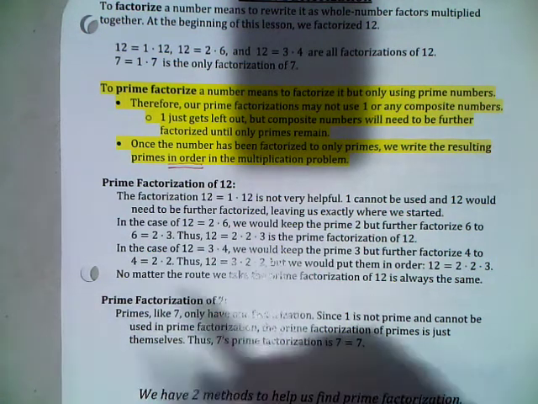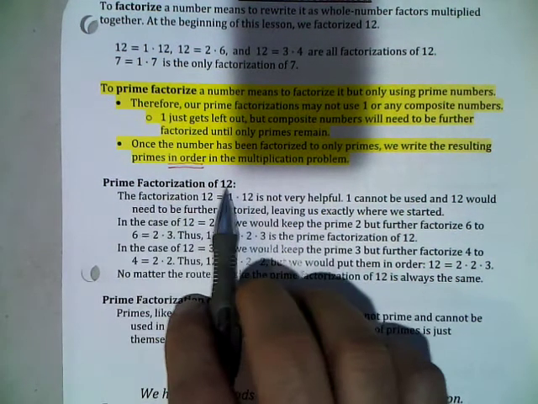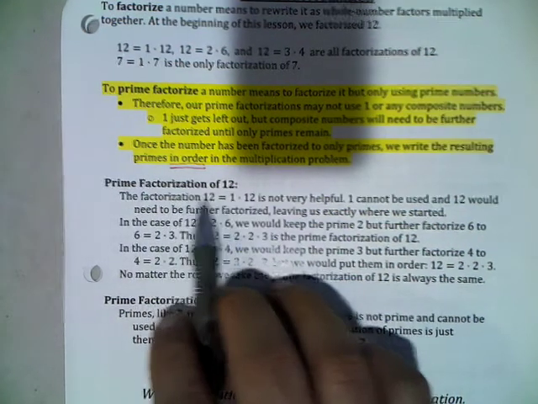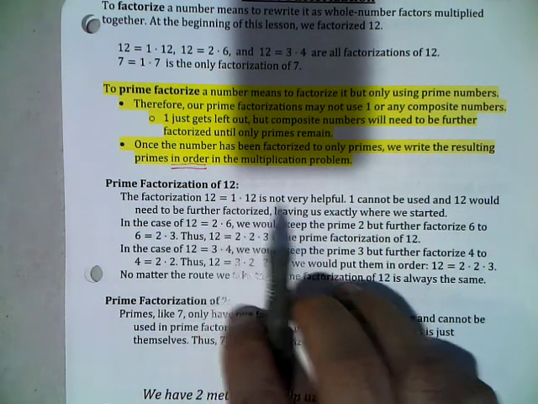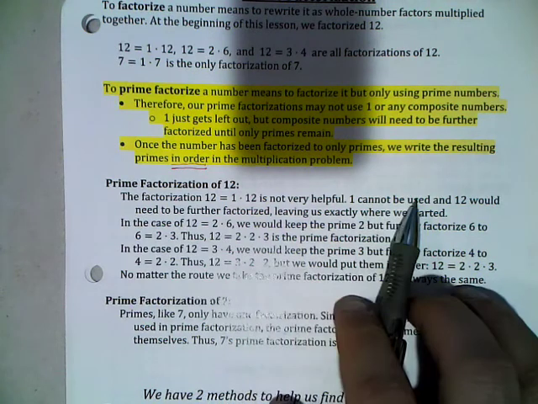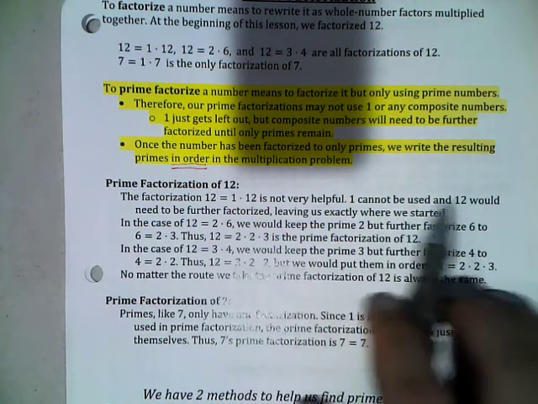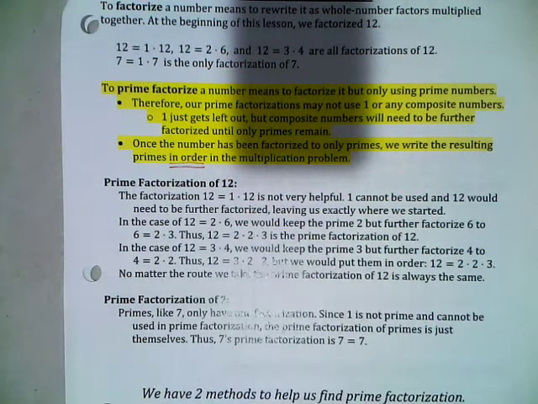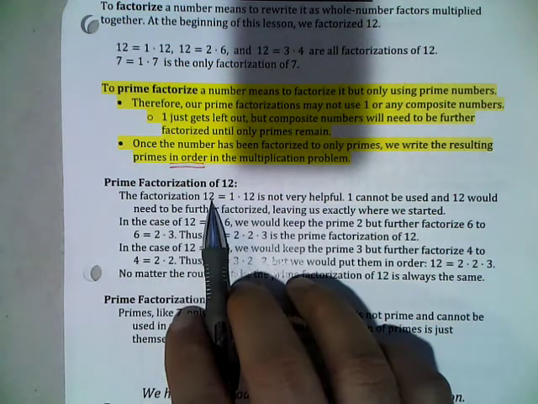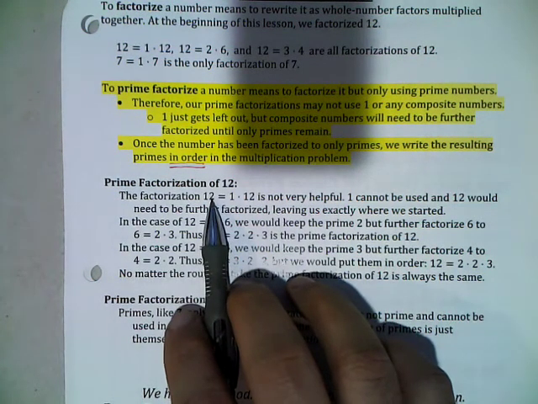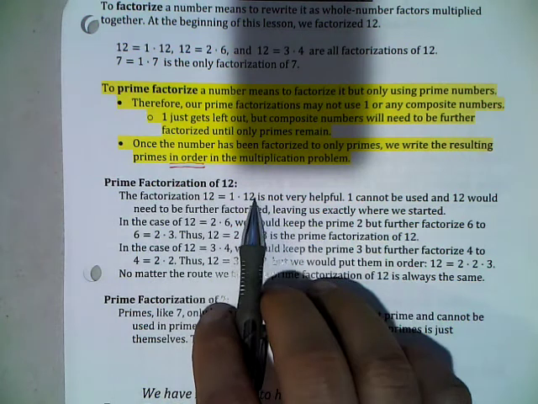So if we take a look at a few examples of breaking 12 apart, the factorization of 12, 1 times 12, is not very helpful. 1 can't be used because it's neither prime nor composite. 12, though, would need to be factorized more, but then that brings us right back to where we started, needing to prime factorize 12. So really not helpful.